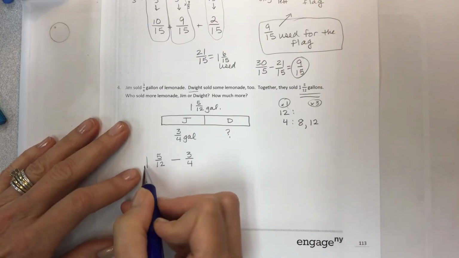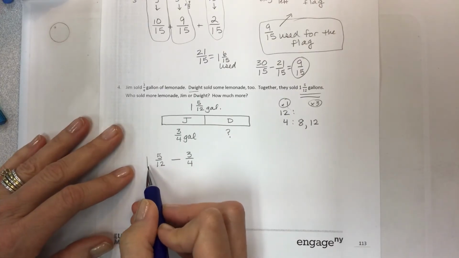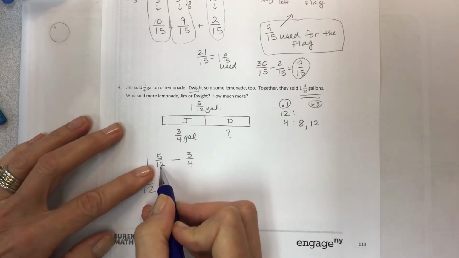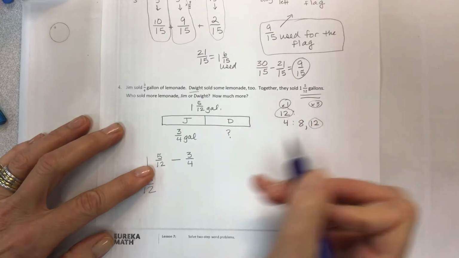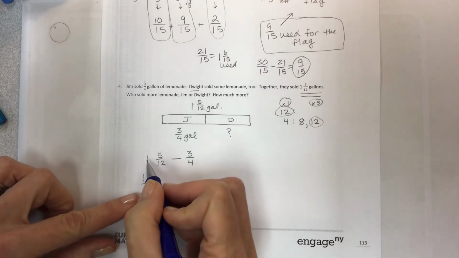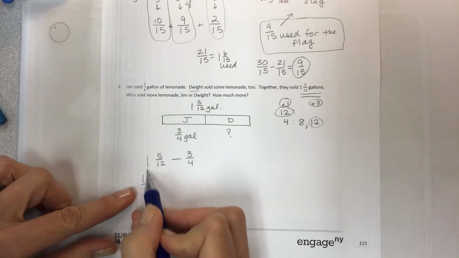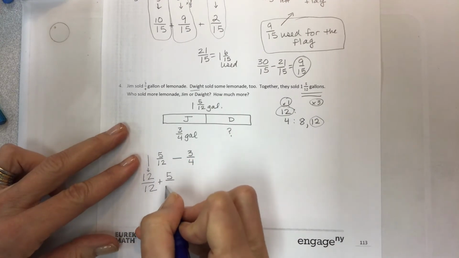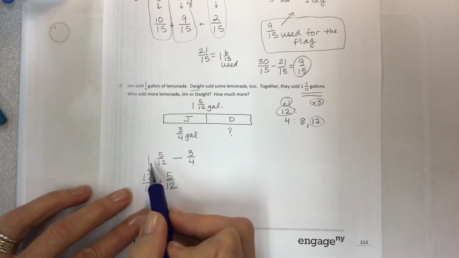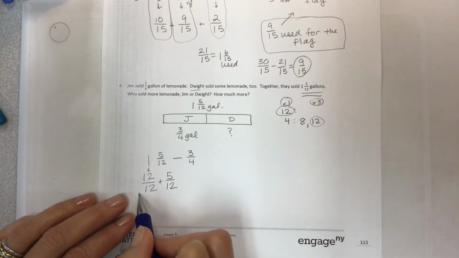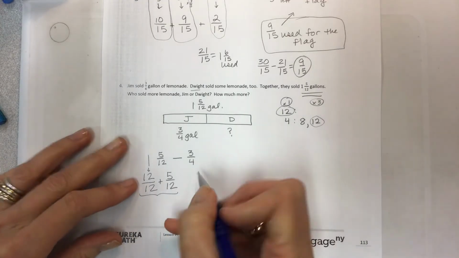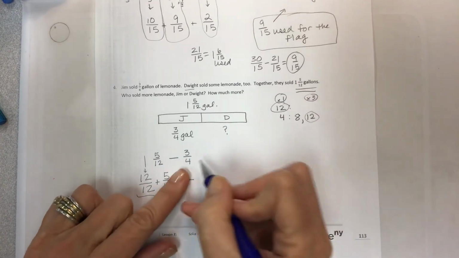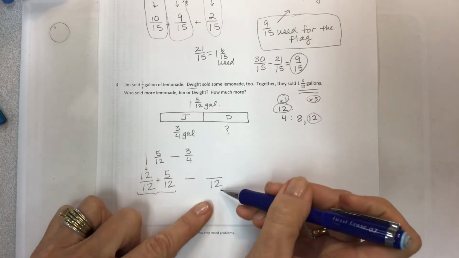So what can I do here? Well, remember that a whole number can be any fraction. Since I have 12ths and I want 12ths for my common denominator, I can have 12 12ths instead of 1. This is 1. This is 1. So if I have 12 12ths and 5 12ths, that makes up 1 5/12. So this is my total. From that, I'm going to subtract some 12ths that we will make 3/4 into.